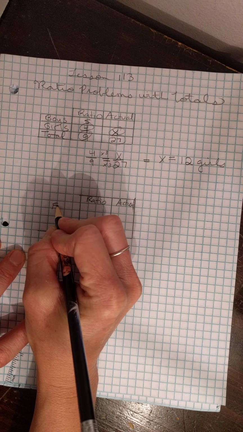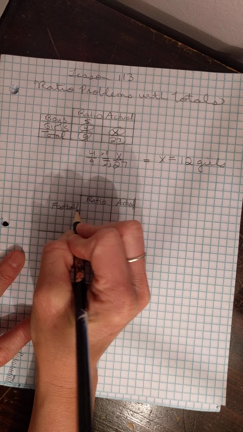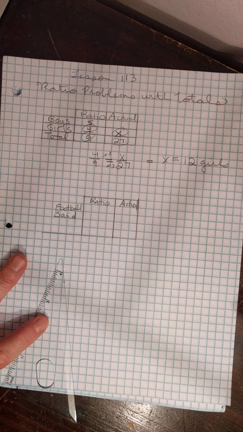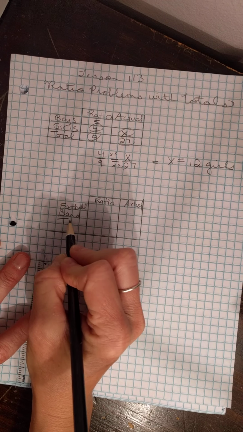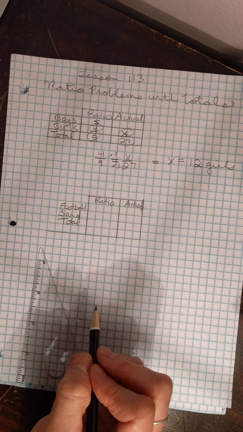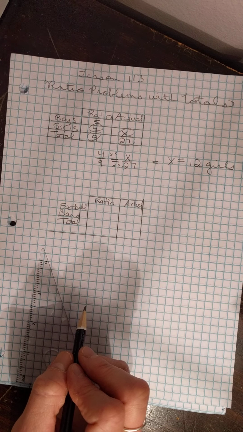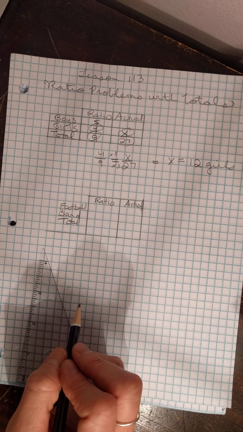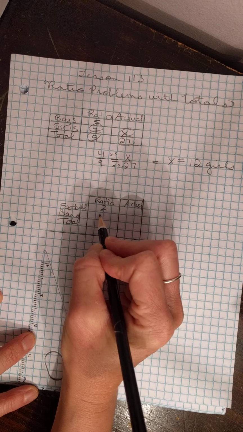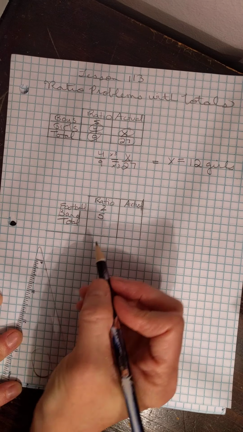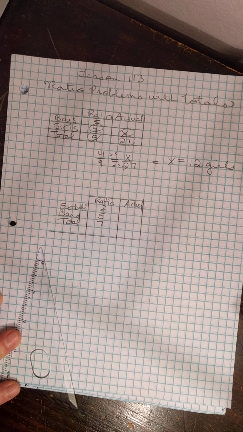So here's football up here and band here. And we'll have that extra row for the total. So the ratio of football to band is 2-5. The total will be 2 plus 5, or 7.